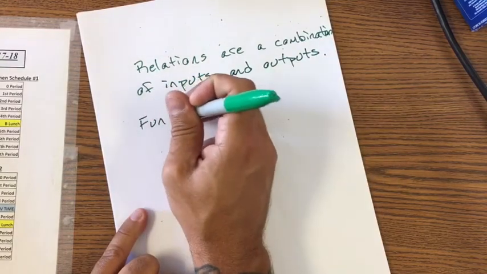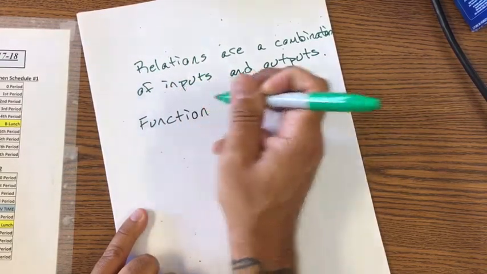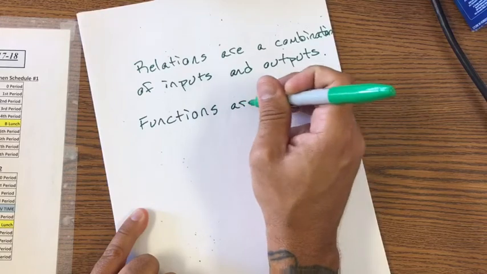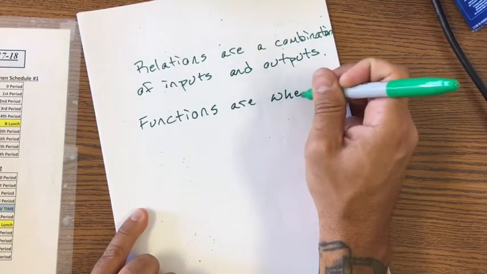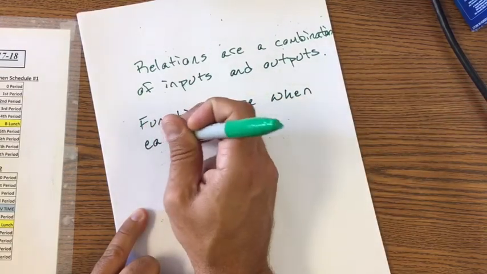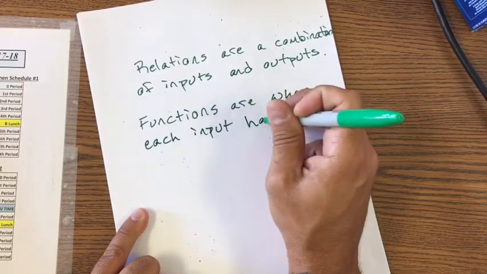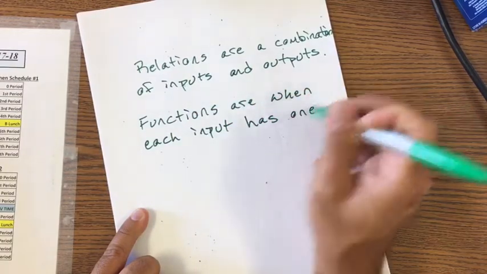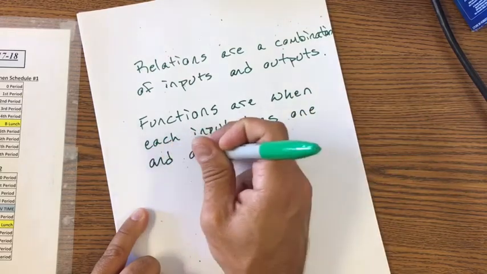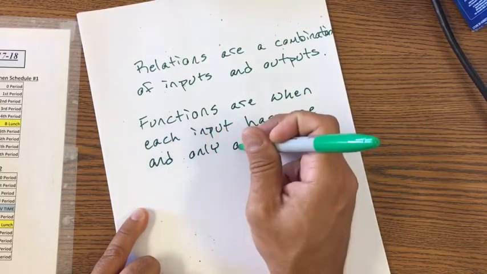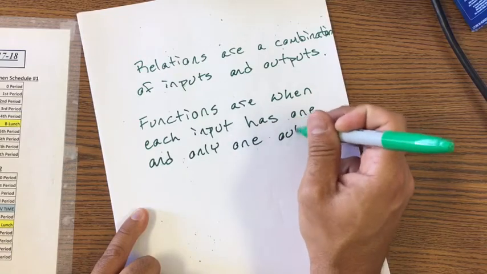Functions are a special kind of relation. Functions are when each input has one and only one output.